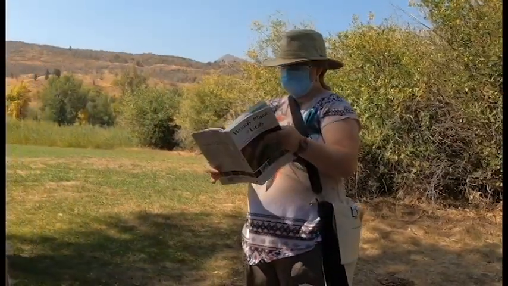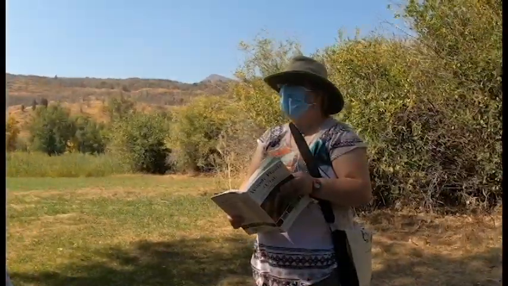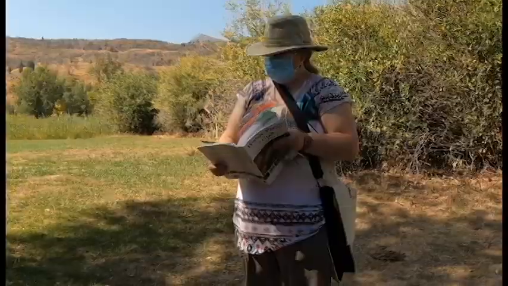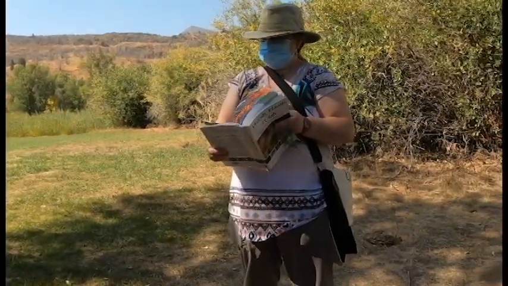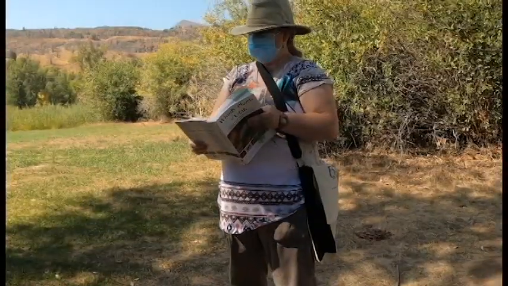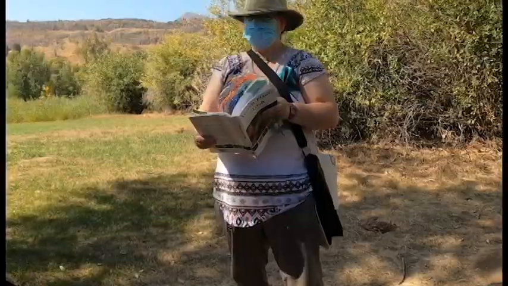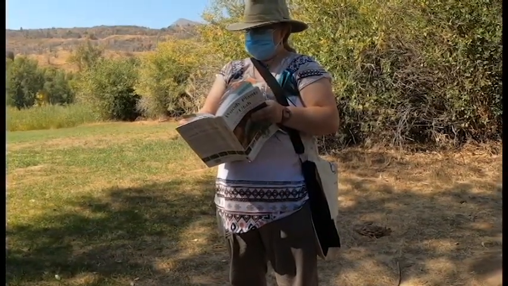Tamarisk produces deep roots that dry up springs and waterways. Wow, that's super bad, right? For our little desert. Altering natural ecosystems and threatening fragile desert systems. It lacks natural predators and produces great quantities of seeds, hence its invasiveness. Dam building alters natural flooding, which benefits tamarisk over native vegetation.